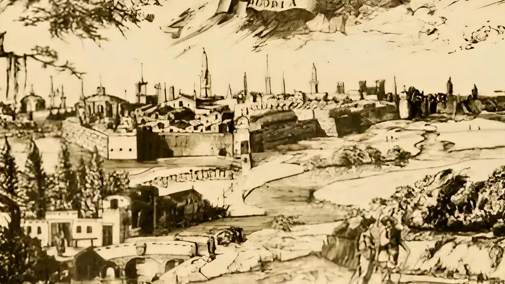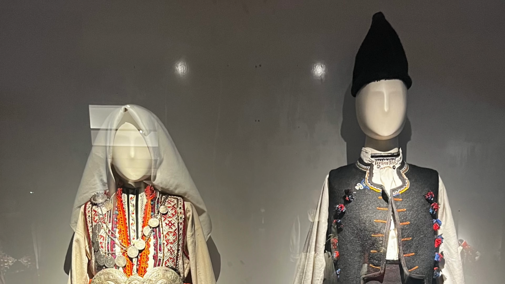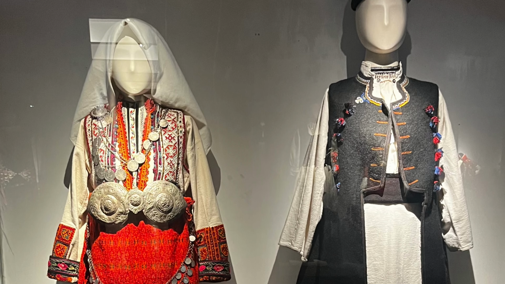In the same way, this image is not just a record of Skopje, it is also an interpretation of it. You can spot familiar landmarks like the Kale fortress, the minarets, the old bazaar and the stone bridge. But alongside those real features, the engraving is filled with inaccuracies. The people, for example, are shown wearing clothing that had little to do with the region itself.